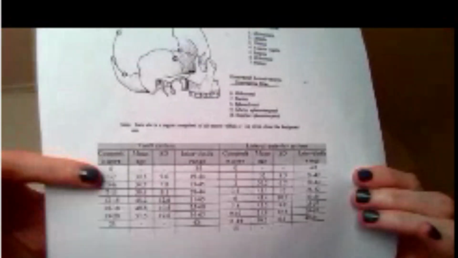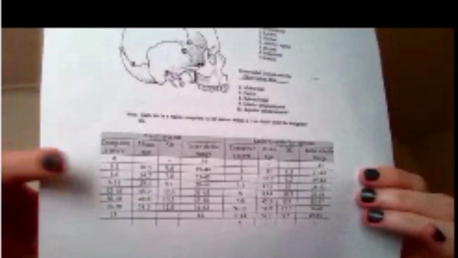Then you're going to notice there is this box at the very bottom, this table. This is what you're going to use to determine your age range. Once you have found all of your scores, you are going to add them up. Then you're going to look at your table.